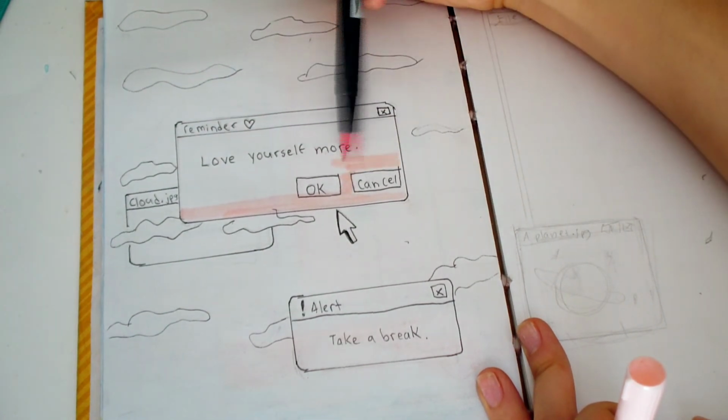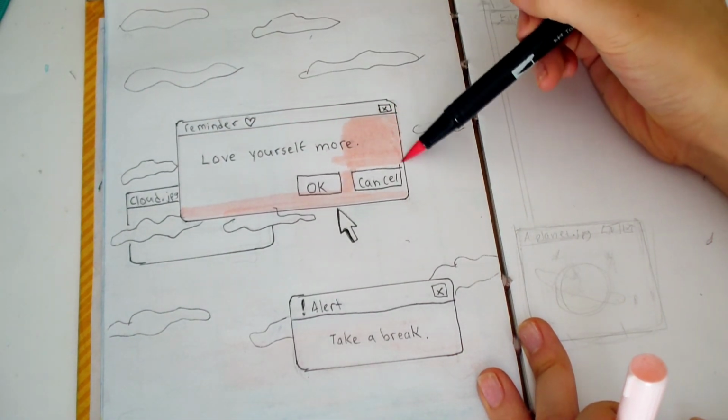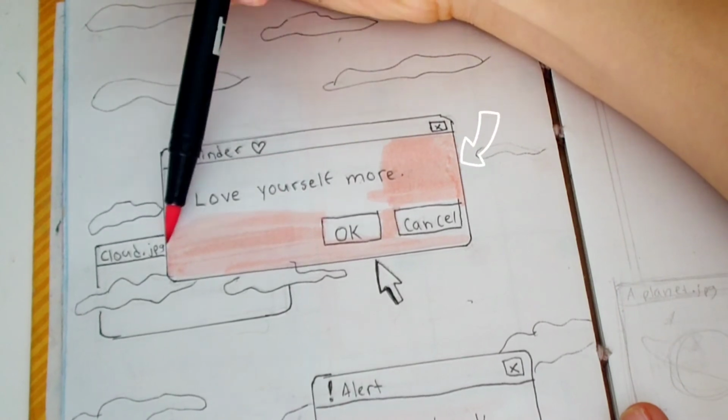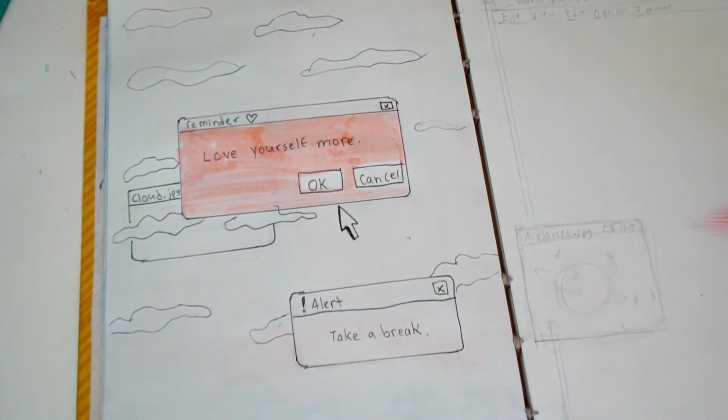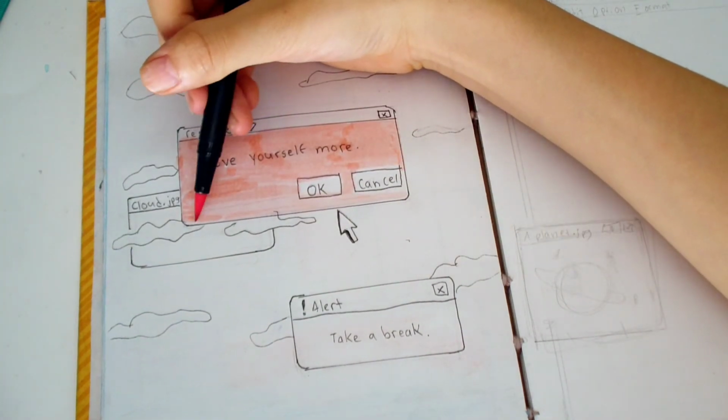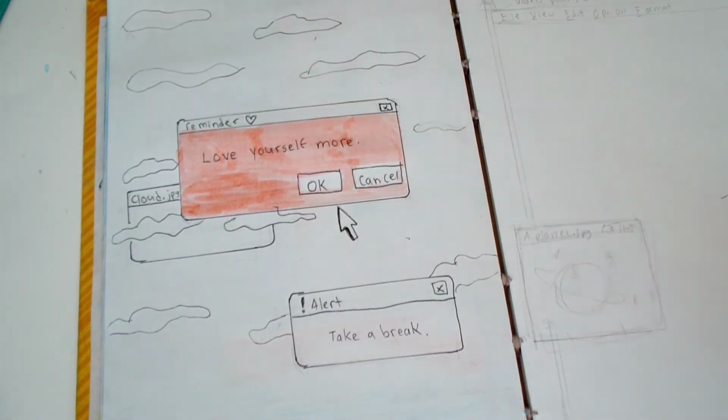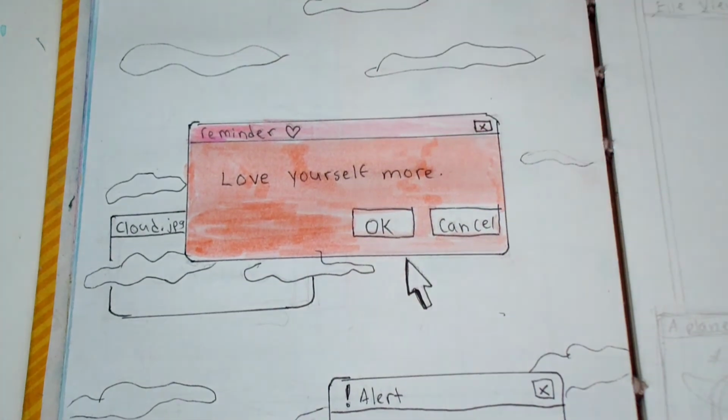Lastly, I just colored in the windows with some brush markers. As you can see, the top right corner of the window is smooth, but the bottom left is streaky. This is because I colored slowly. If you want to color with brush markers, make sure you color it fast and go in the same direction so you can get a smooth surface.